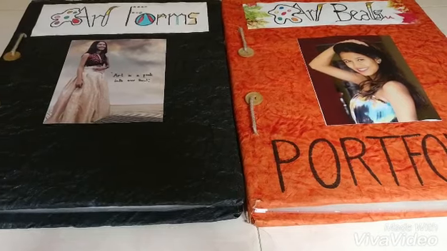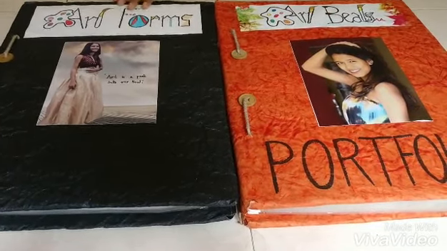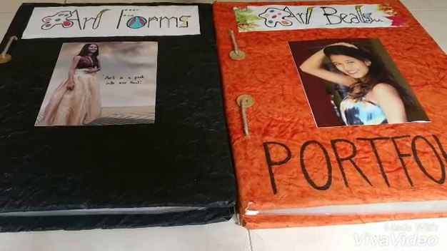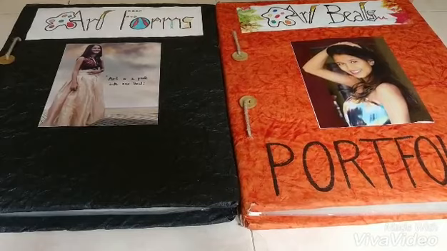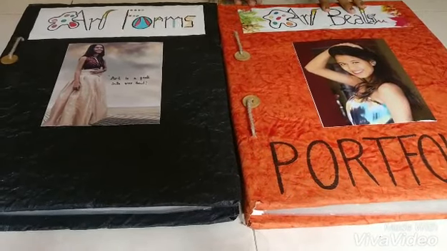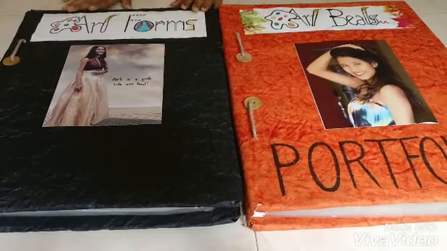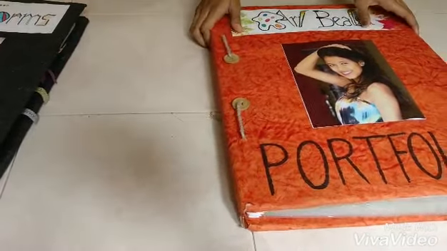So I have two files. This is the medium file and this is the art form file. I've named my portfolio Art Beats since my heart beats for art. And now the medium file, I've made a 3D art gallery model, and for my art form file, I've made a few products. So I will start with my medium file first.